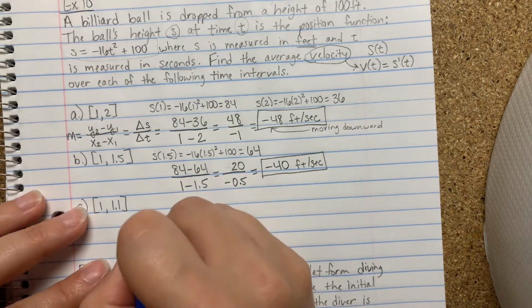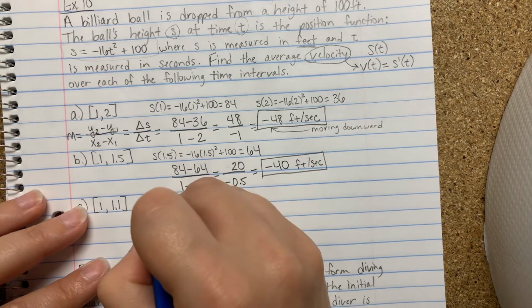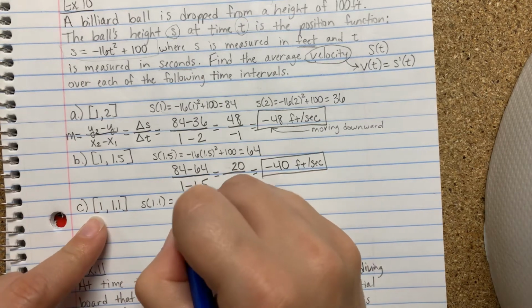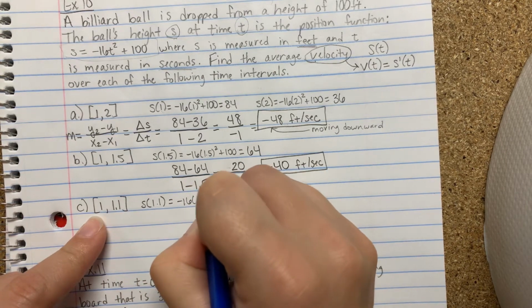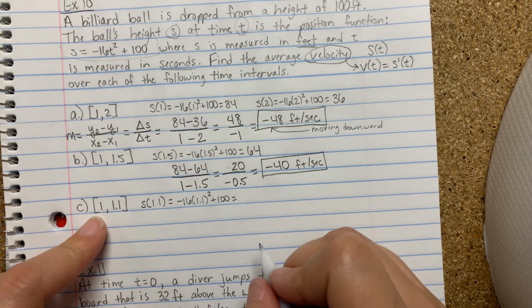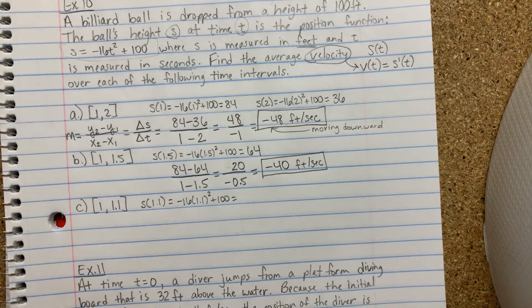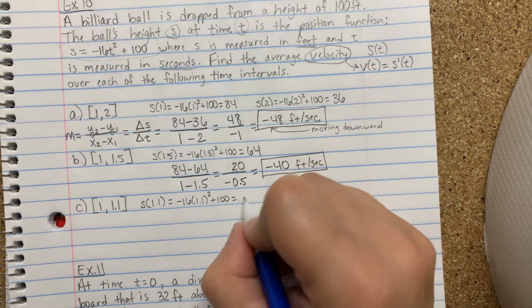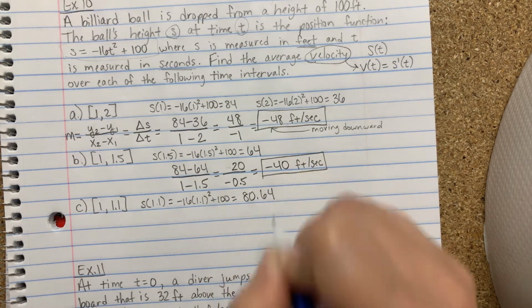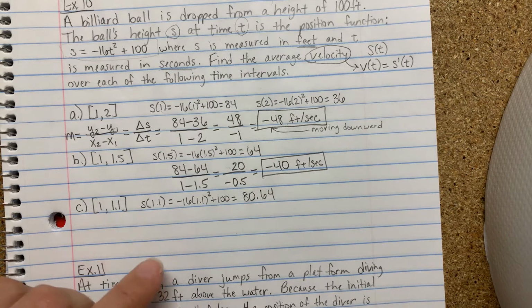Okay, this last one, I need to know what S of 1.1 is. I already know what 1 is. So this is going to give me 80.64. This one's going to be a little uglier.